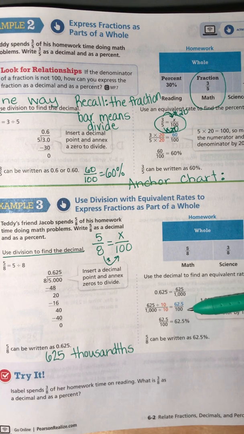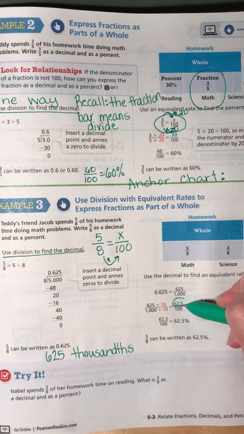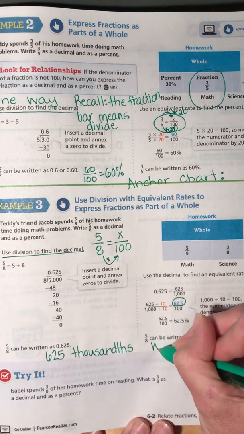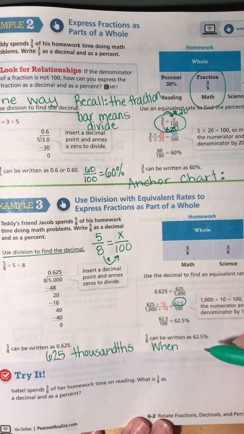Once I have a denominator of 100, the numerator is the percent. When my denominator is 100, my numerator is the percent.